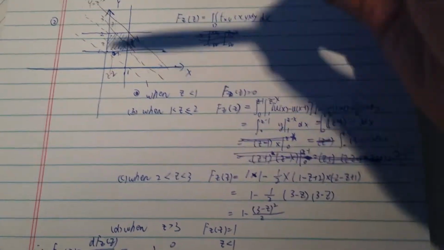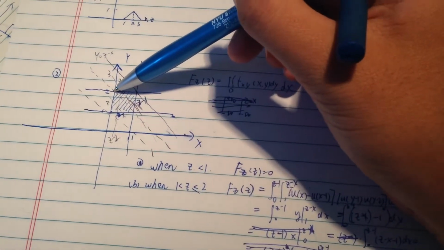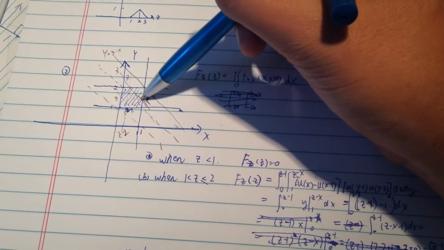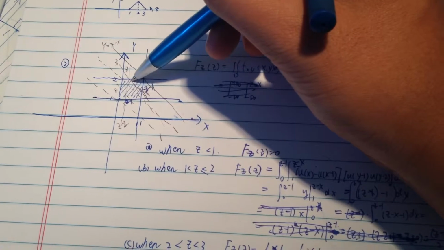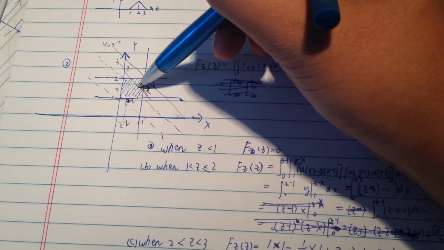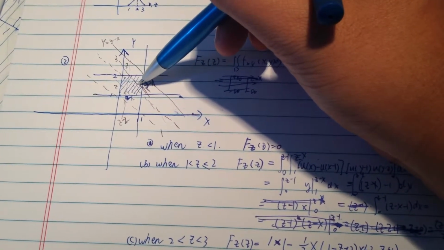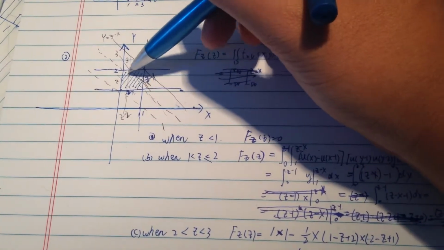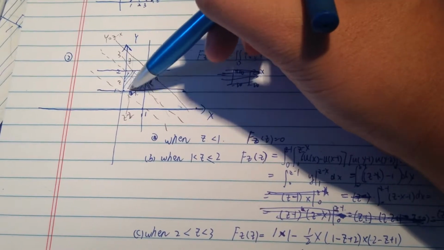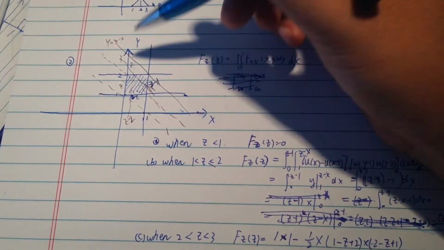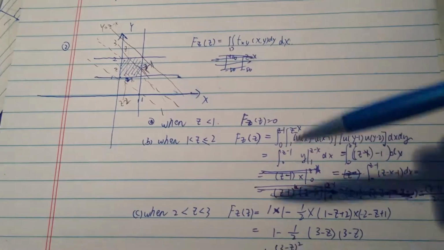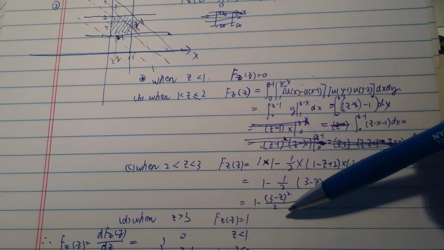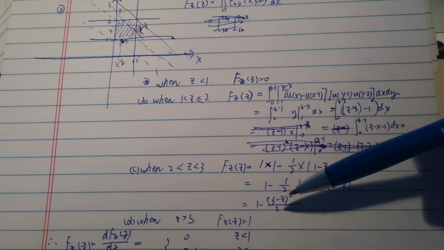Similarly, when Z is between 2 and 3, the line is drawn like this and intersects with the shadow, so this kind of triangle is not effective, and the area is the whole area of the square minus this kind of area. So I can write it like this: 1 minus (3 minus z) squared over 2.